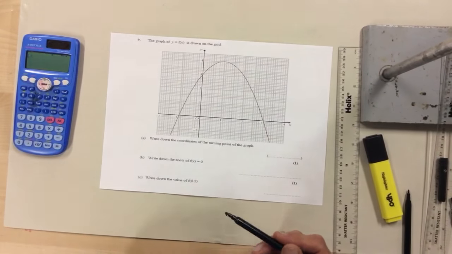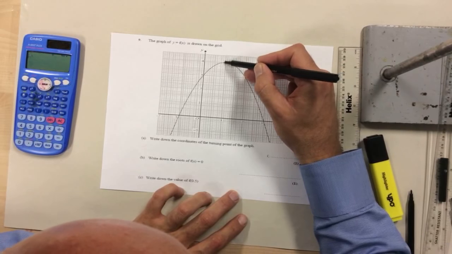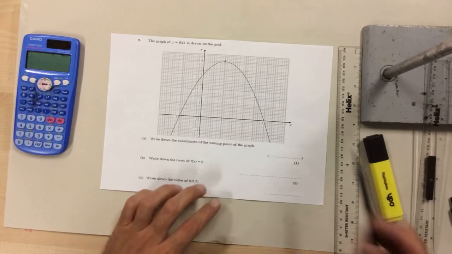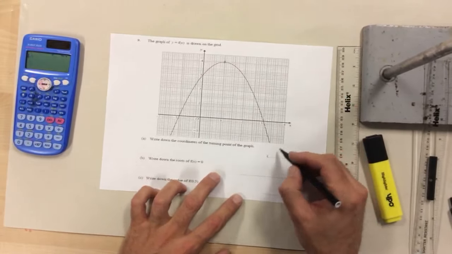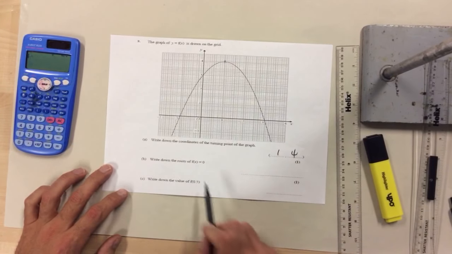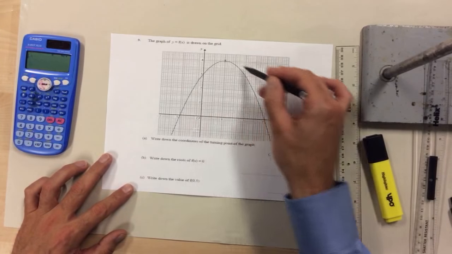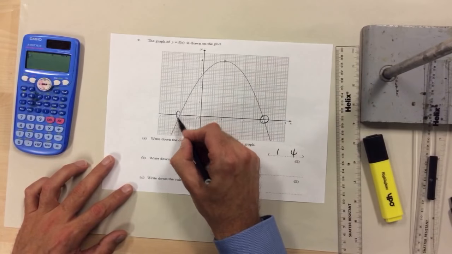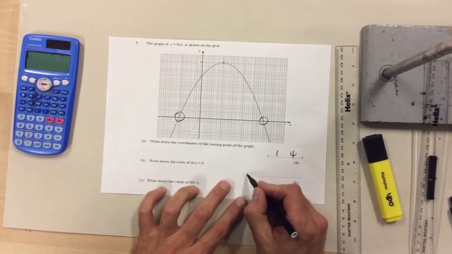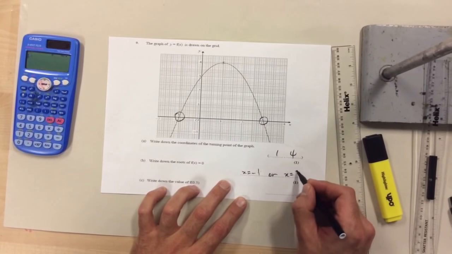Part A, write down the coordinates of the turning point of the graph. So a nice easy one marker there to begin with, if we can read it. So my turning point's there. Sorry, I'll just change my pen. So we've got 1, 4 there. So 1, 4, nice easy start. Part B, again, just a one marker, write down the roots of the function. Well, that function equals 0 here and here. So the roots are when x is -1 and when x is 3. x equals -1 or x equals 3.